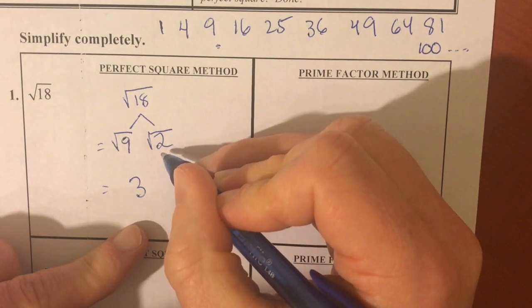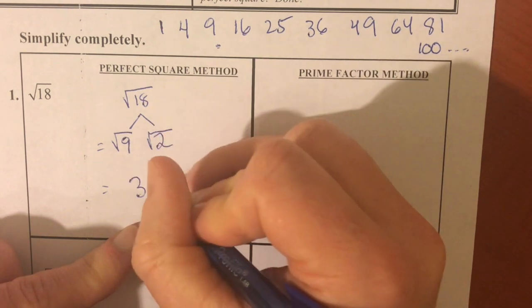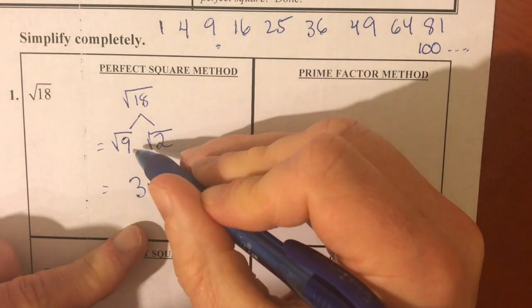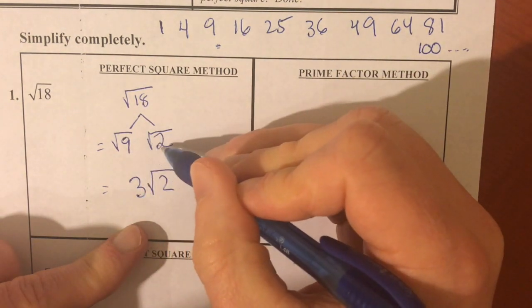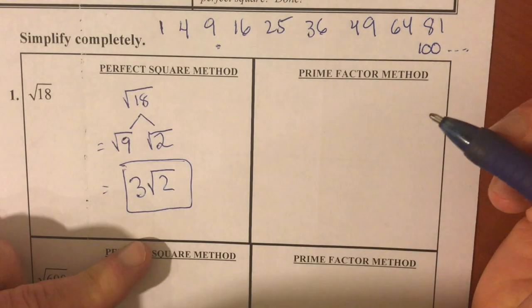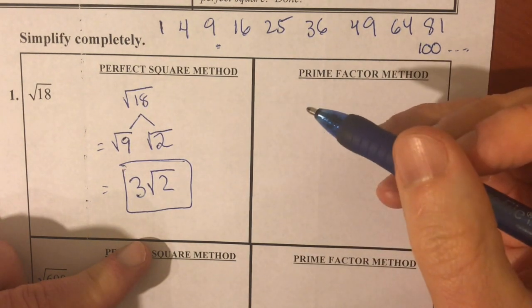Root 2, 2 is not a perfect square. You know, its square root is a decimal, and there are no perfect squares that go into 2, so it can't break down any further. So we just leave it as root 2, and this is why I put the perfect square first and the non-perfect square second, because that's pretty much the way you're going to express it. So 3 root 2. That's the perfect square method.